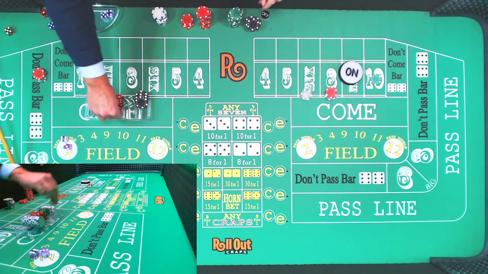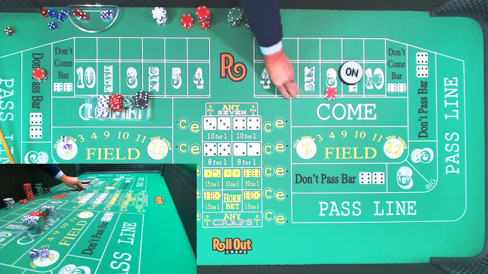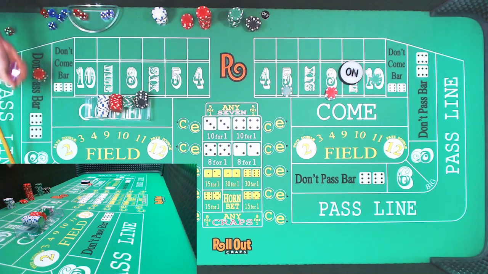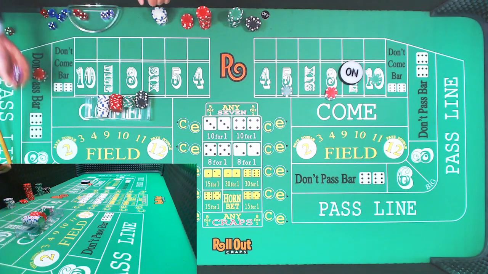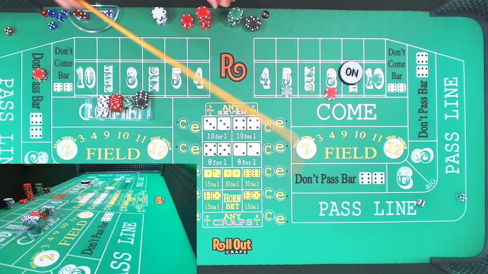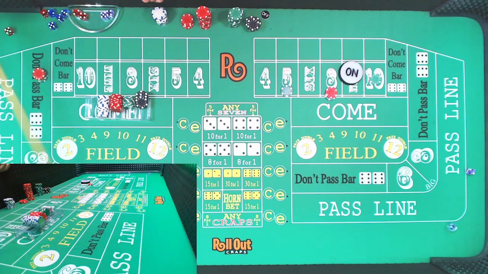We'll pick up the 6. I don't really know if the 6 or the 5 is the way to go. Probably go with the 5. We'll leave the 6 open. Dice route. Aces. That doesn't help us. Dice route. A yo. Another yo. It's uncanny how those 11s are hitting.